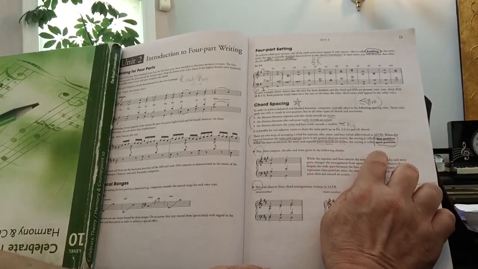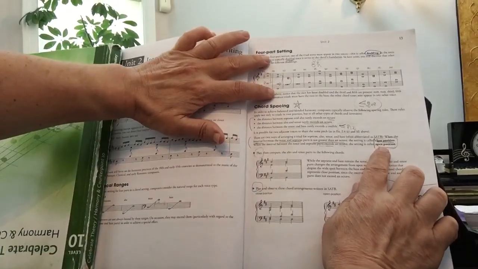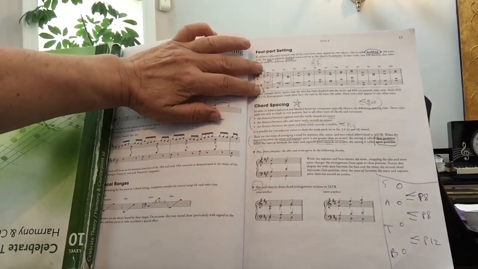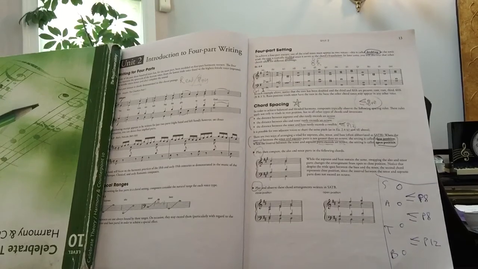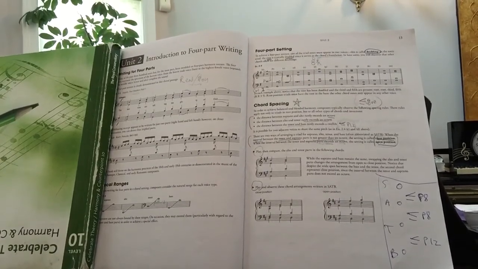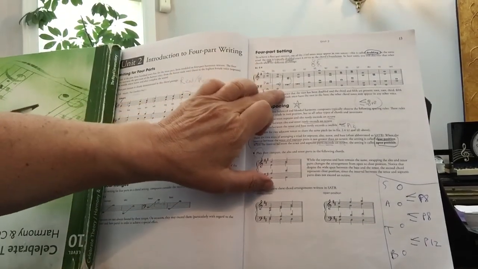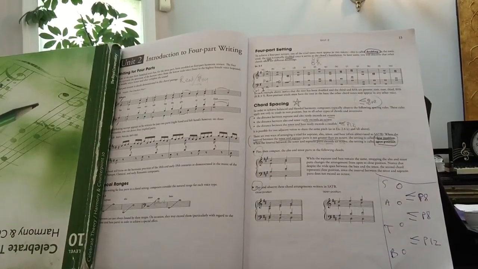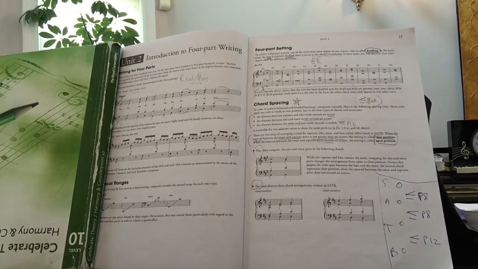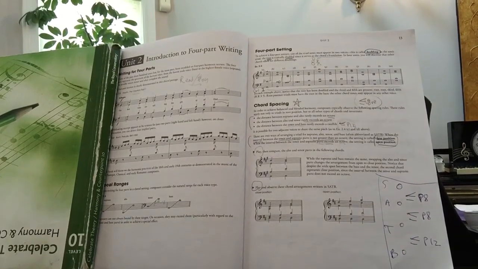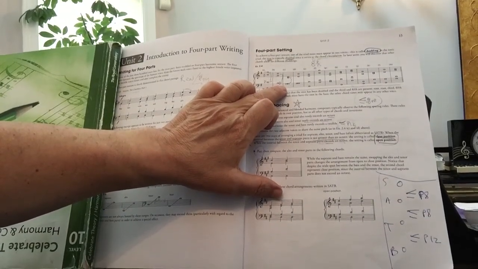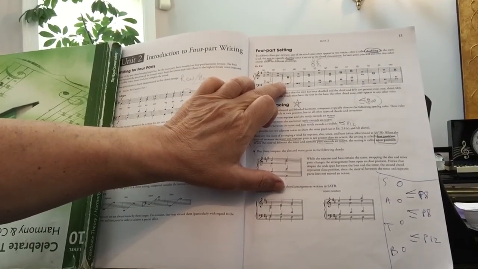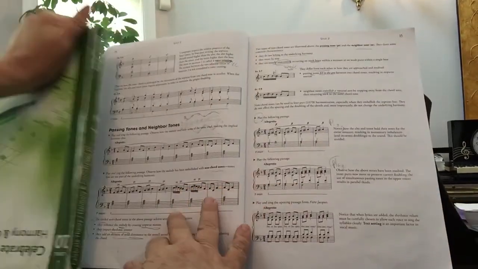Remember that. The ones in close position were the ones with the tenor to soprano being smaller. The ones in open position were bigger than an octave. D to G is an 11th, so therefore that's open position. And then the closed position ones were less than an octave between tenor and soprano. G, B, D, there it is. G, B, D, less than or equal to an octave. That's the chord spacing.